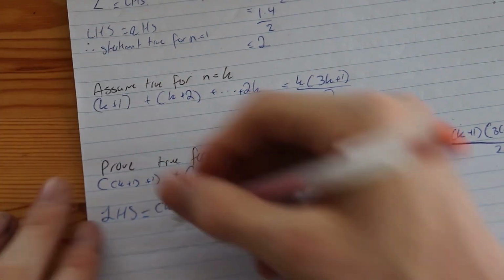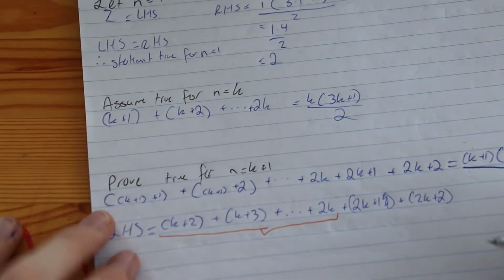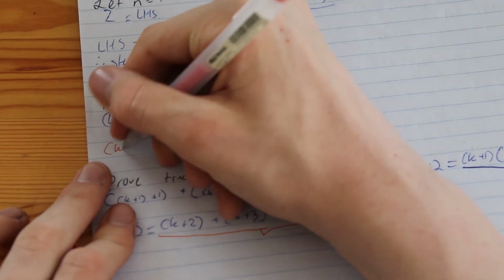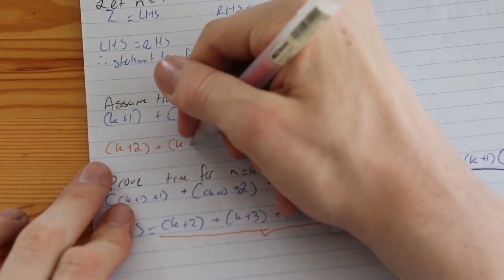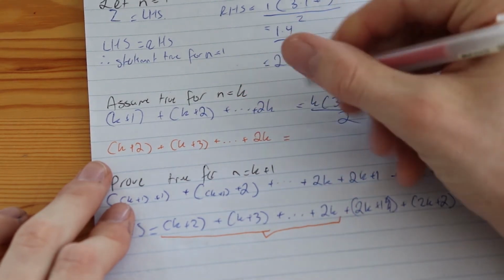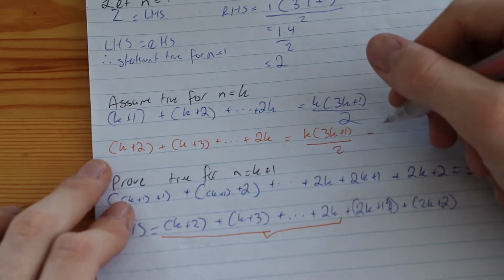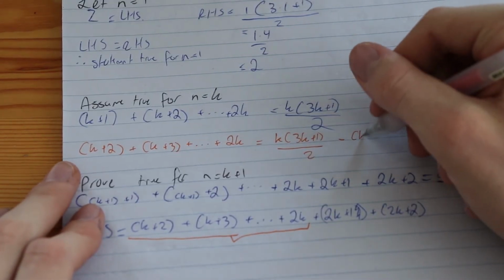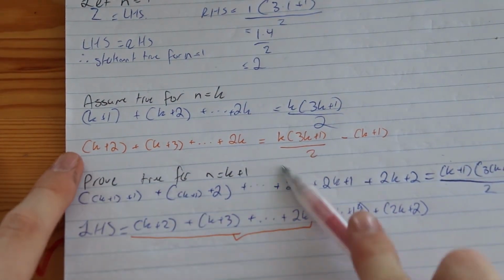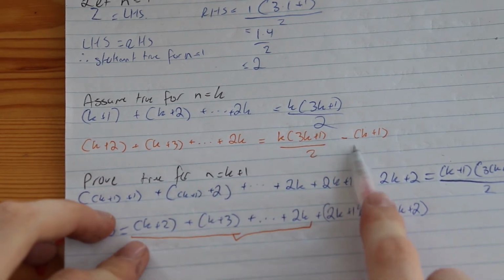So to get rid of that, and to use our assumption on these terms that we recognize, I'm going to subtract k plus 1 from both sides here, which means I'll have k plus 2 plus k plus 3, because we're going up in increments of 1, plus 2k equals the right-hand side, which is (k plus 1) times (3k plus 1 plus 2) over 2, minus (k plus 1). Remember, this is still what we've assumed is true. So if we've assumed this is true, that means that we can replace our left-hand side with what we've assumed is true.